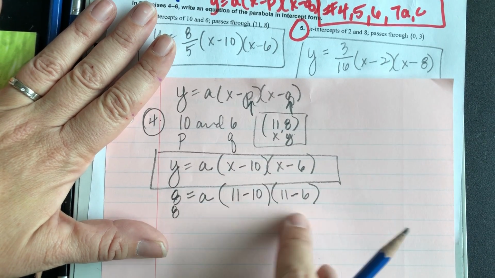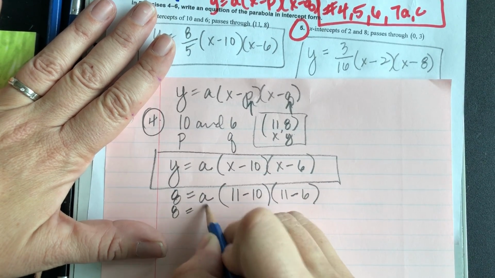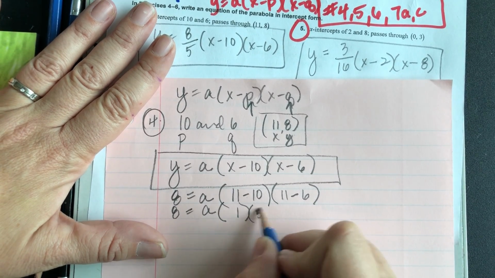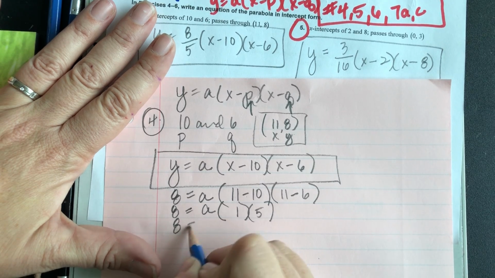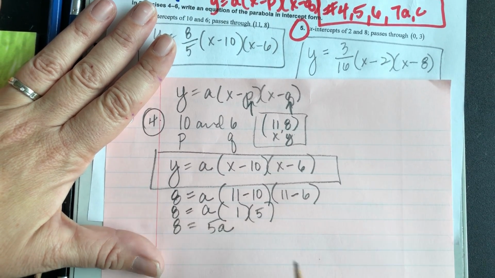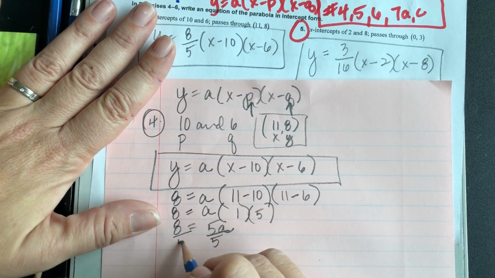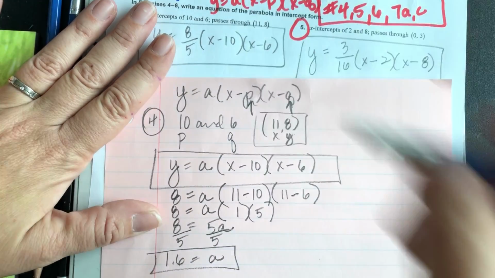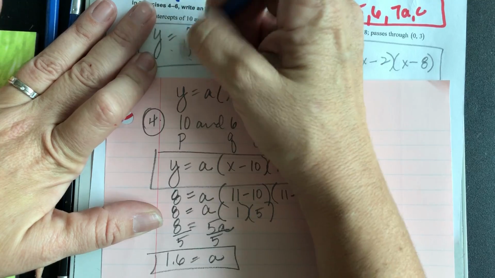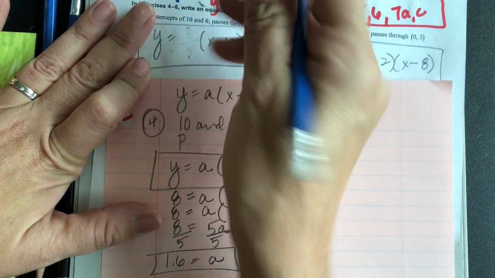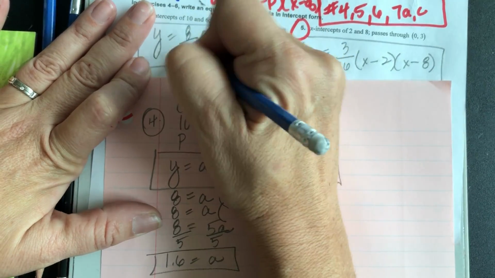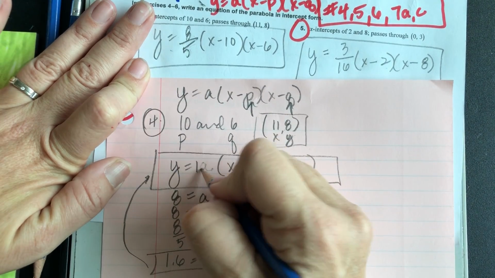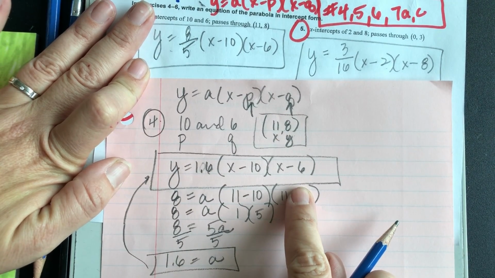In these, my x goes in twice. 8 is equal to a times 11 minus 10, which is going to be 1, and 11 minus 6 is going to give me 5. 8 is equal to 5a. Divide both sides by 5. And actually, this does work out to be 1.6. It's not 1.6 repeating, it should just be 1.60. I like my 8/5 on my paper. I just come back in my third step and take that 1.6 and plug it in.